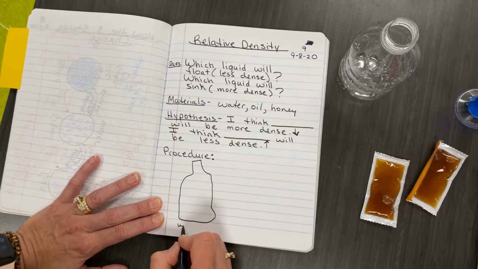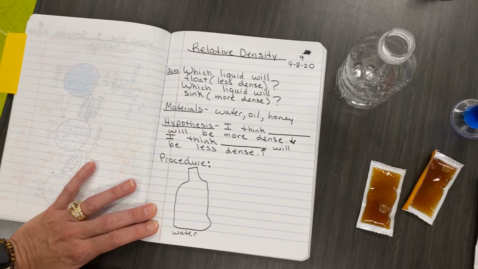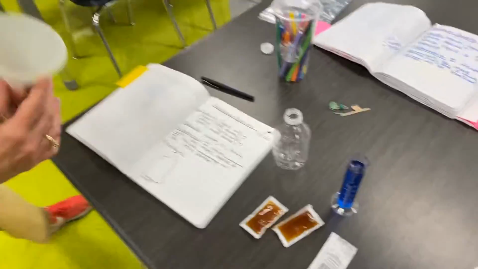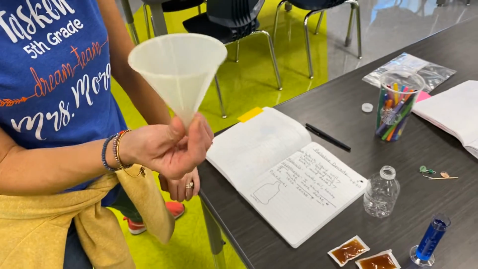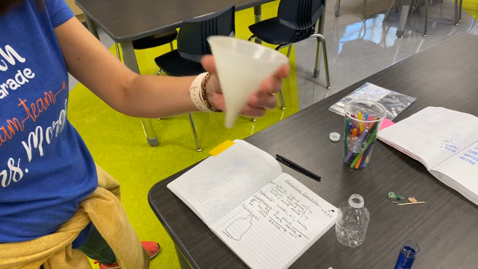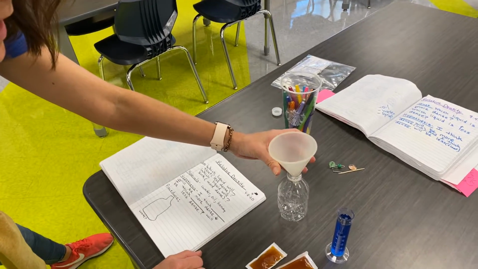Okay, here's my water bottle, and I'm going to color in what I observe happening. The first thing I'm going to do, and I know you probably don't have a funnel, is use this funnel so that I don't spill. If you were up here at school, we would all be using a funnel. So you're just going to have to pour very carefully.